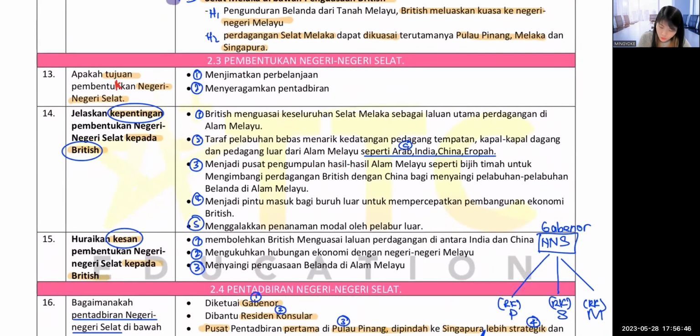Then after that, this one also, you can use this as another huraian, where they get Negeri-Negeri Selat as a center collection, and basically can balance the business between China and British to compete with Belanda as well. This is another huraian.